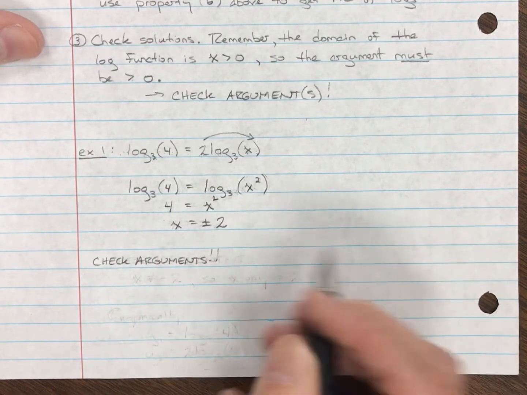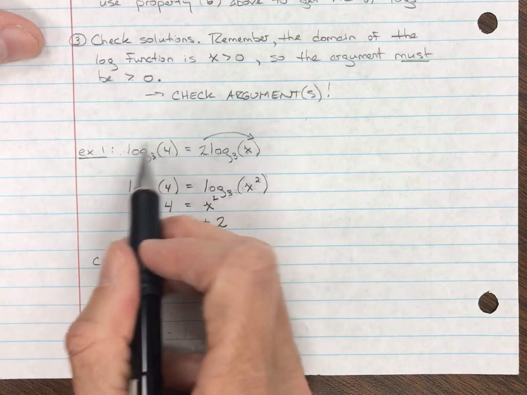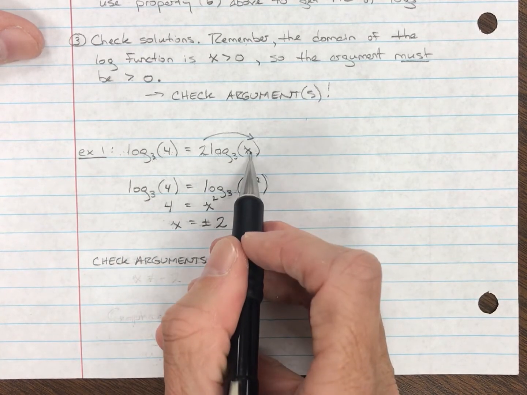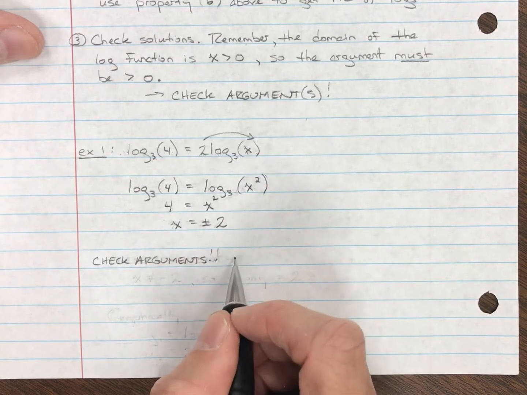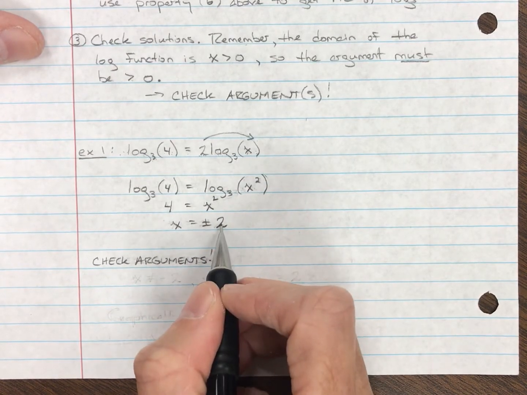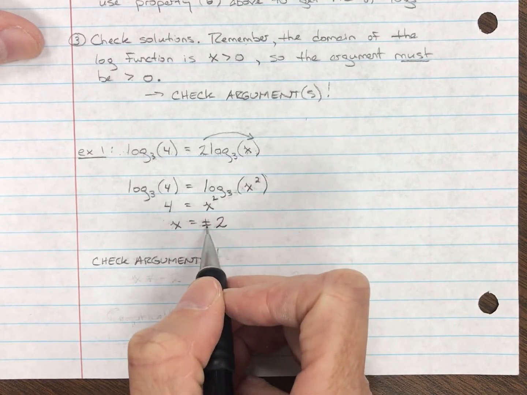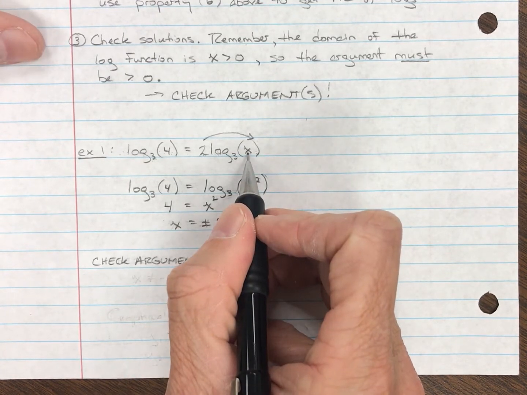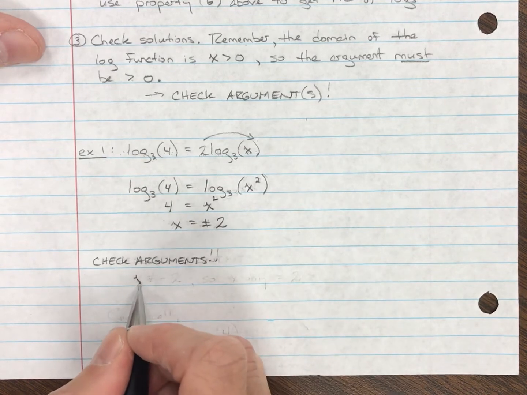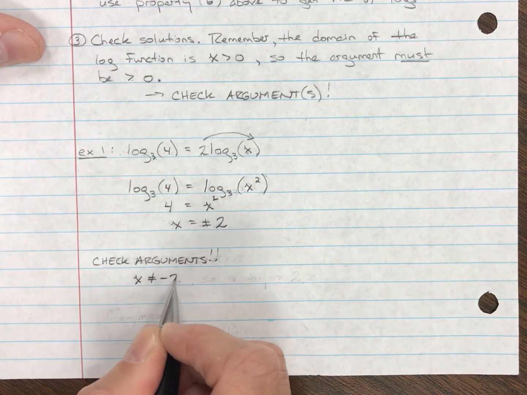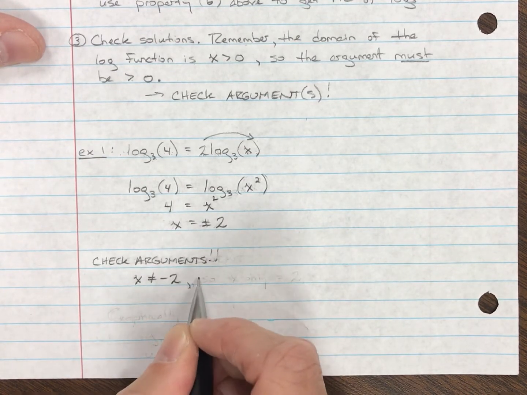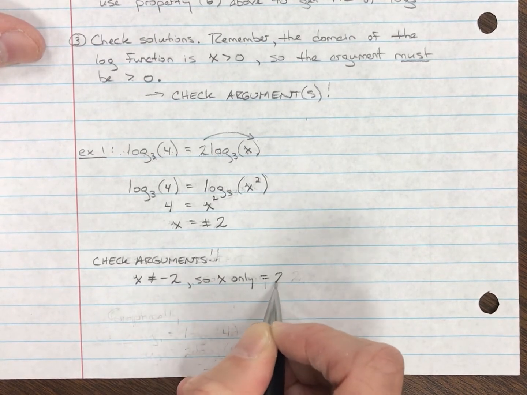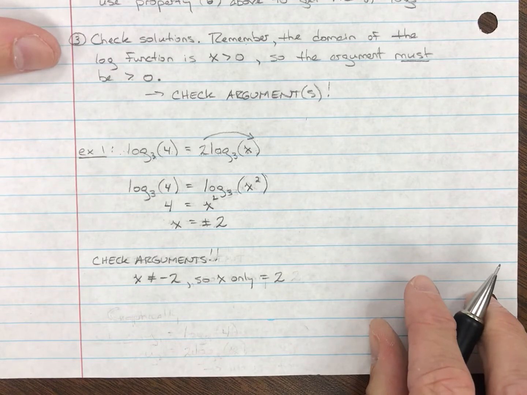Okay, let's check those. Let's put in positive 2. This side's just a line. That's just a number. Let's put positive 2 into here. That's a positive argument. Positive 2 is good. The other answer possibility is negative 2. Negative 2 is not in the domain. Okay, so x cannot equal negative 2. So x only equals positive 2.